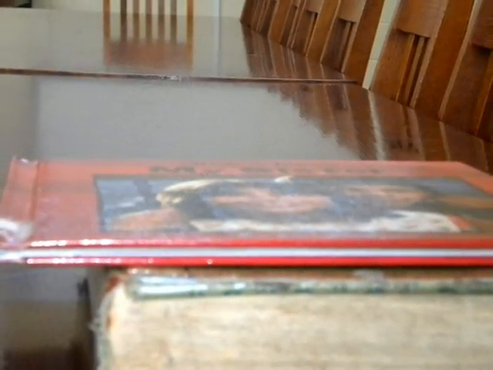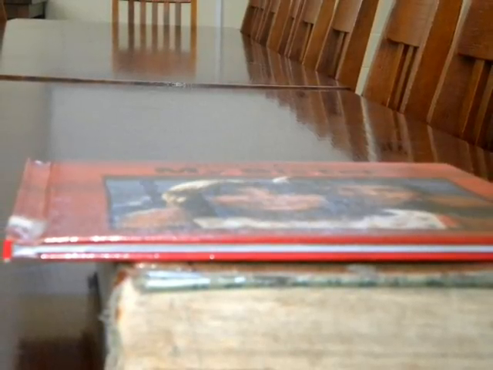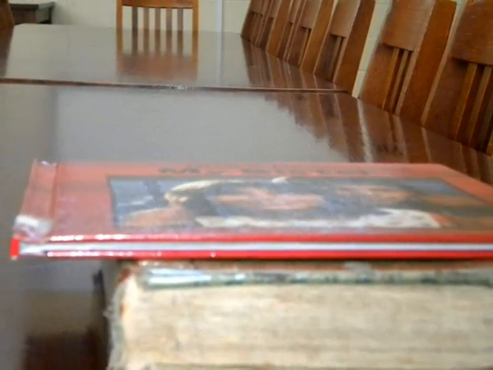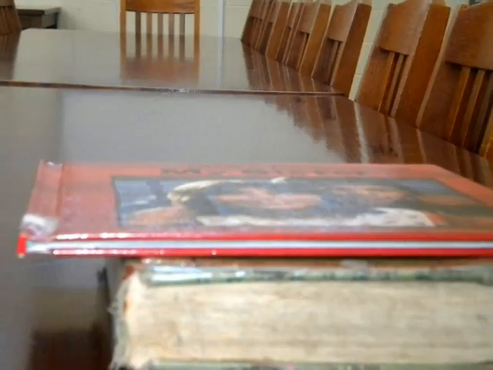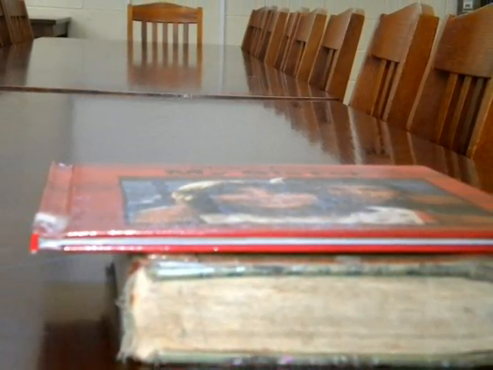This is another comparison that can be made between easy books and fiction books. The easy book is on top. Look how slim it is. And the fiction book is on the bottom. And look how big that is. Which one would you like to read?